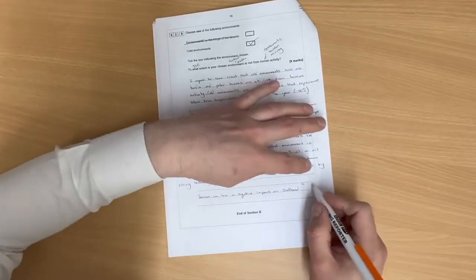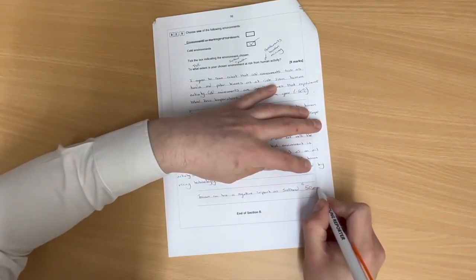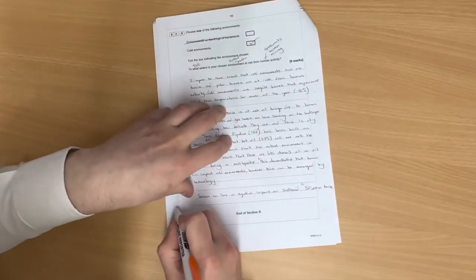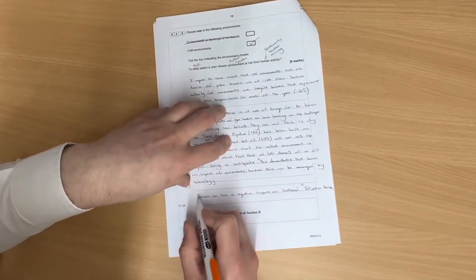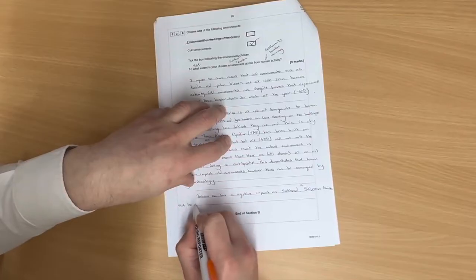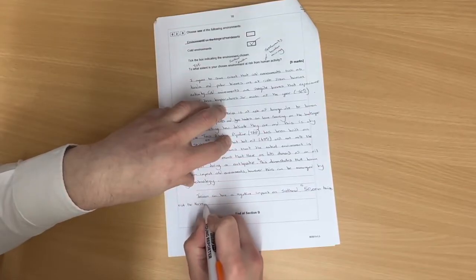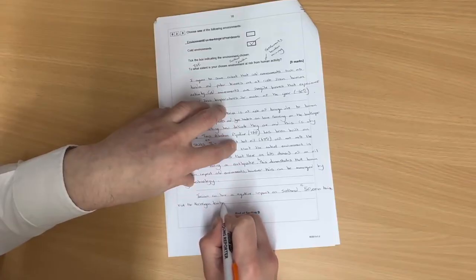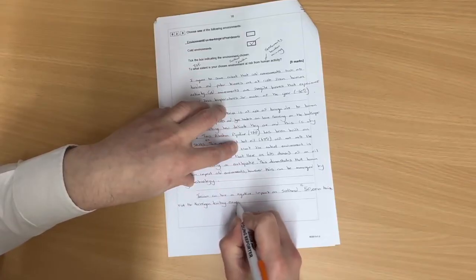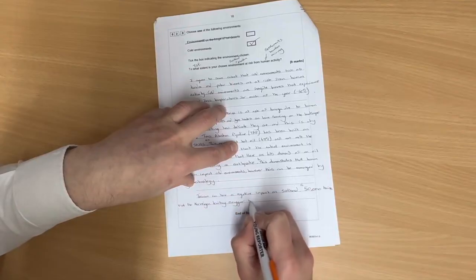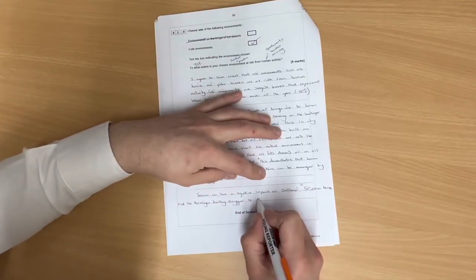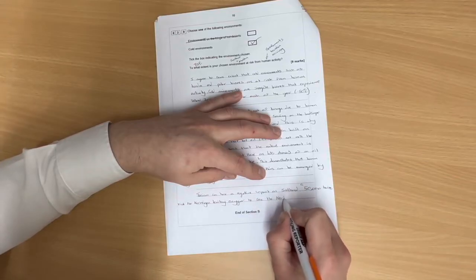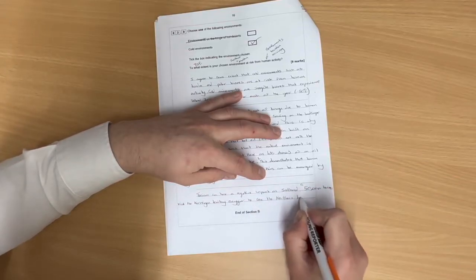Evidence. 50,000 tourists visit the Norwegian, just place knowledge, territory, every year to see the northern lights or polar bears, glaciers, whatever.